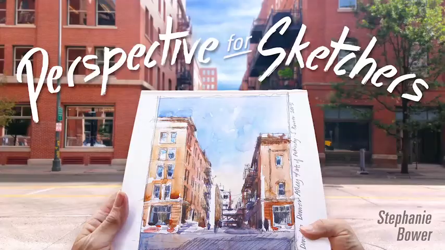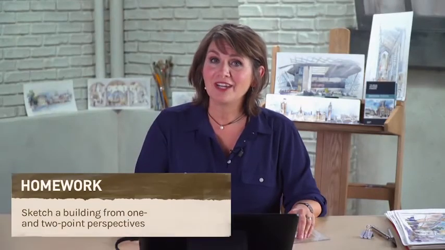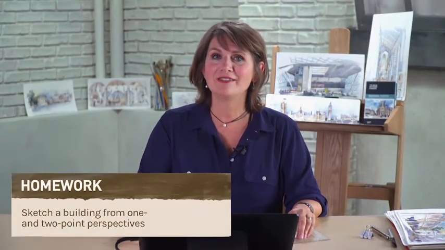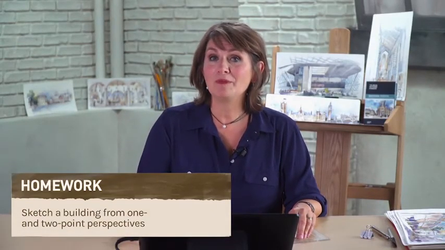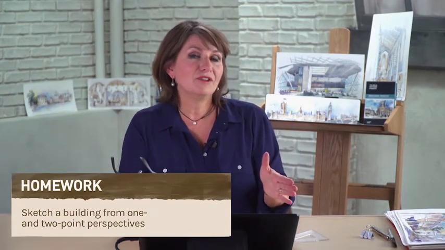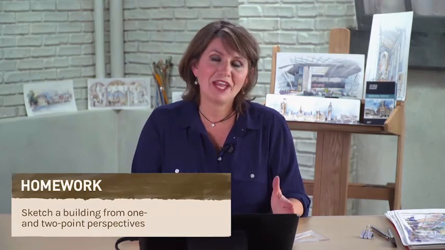You've learned a few basics for drawing architecture as we see it in perspective. For much more in-depth information on this process, I encourage you to watch my other Craftsy class, Perspective for Sketchers. For homework, I'd like you to find a simple building or space and try sketching it as a one-point perspective, then shift your view and sketch it as a two-point perspective. You'll see immediately how the vanishing points work.